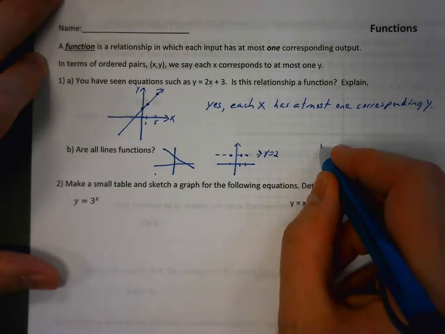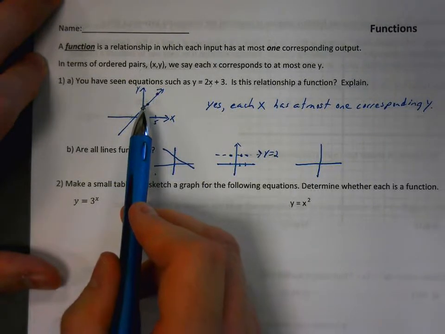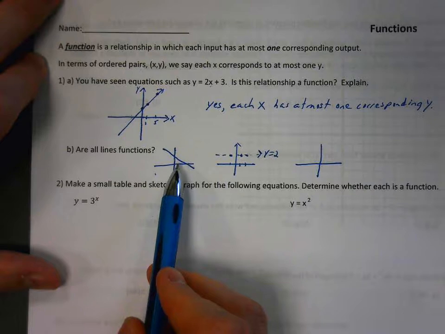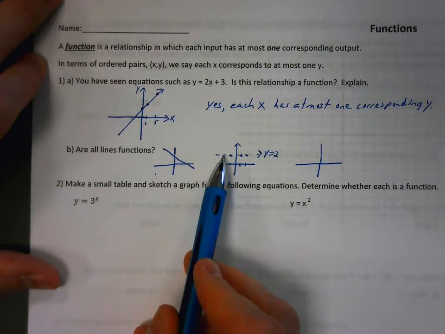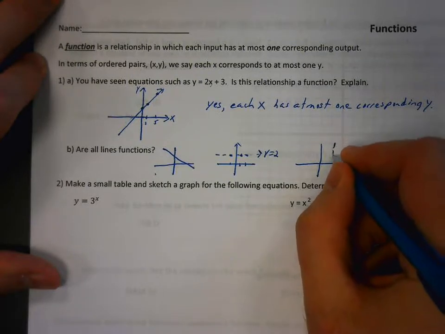If you draw a vertical line, the only other possibility of what a line would look like, other than a positive slope, a negative slope, or a zero slope (horizontal lines, remember, have zero slope), is a vertical line. Let's just say I drew it here at x equals 2.